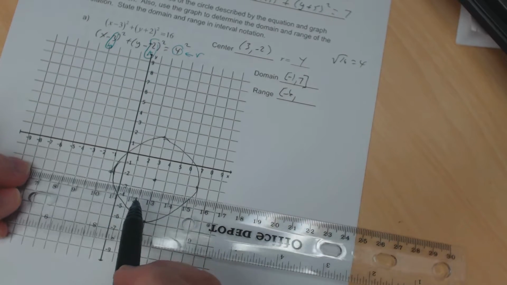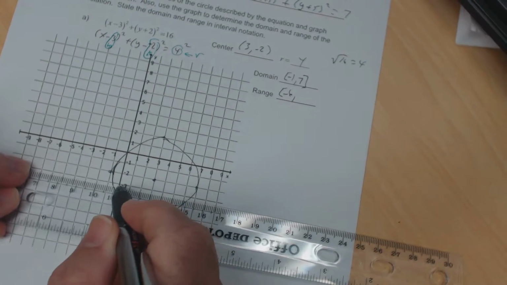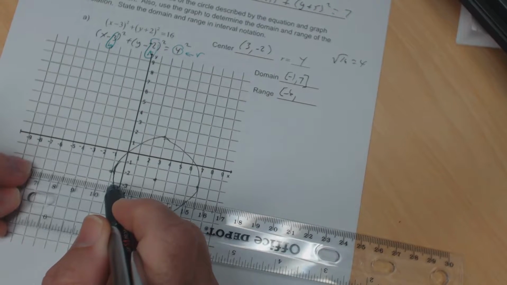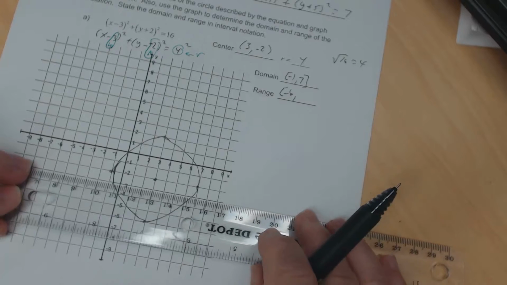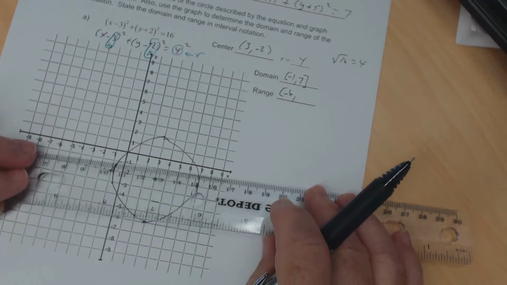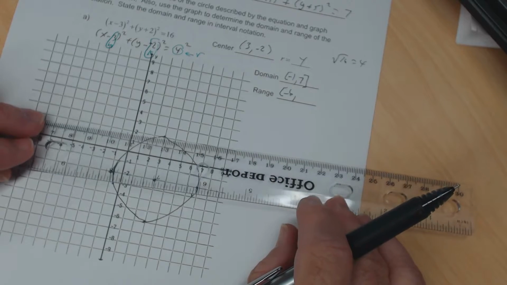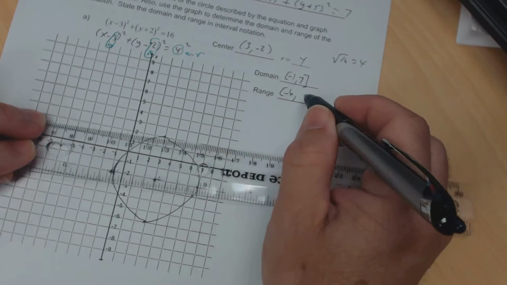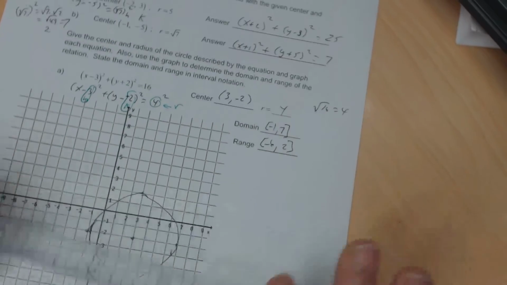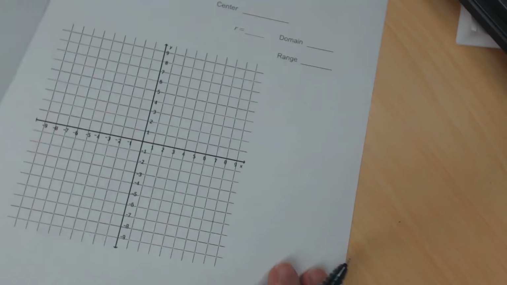For instance, see right here, when I had the y-coordinate -3, I have this point here that has this y-coordinate -3, and this point here that has this y-coordinate -3. Keep on going, and so on. And the largest y-coordinate on my graph is going to be 2. So that's where I stop. And so there's your domain. I mean your range. All right.